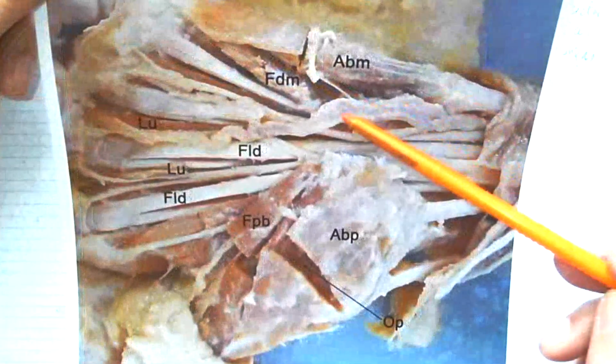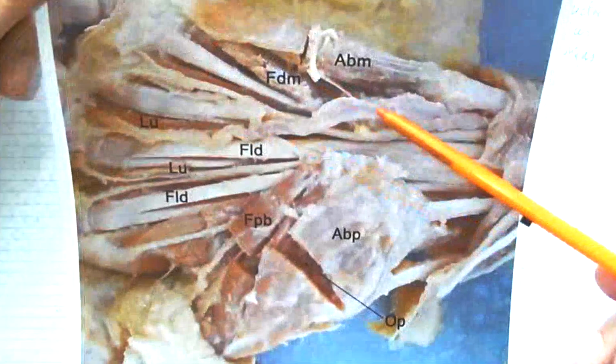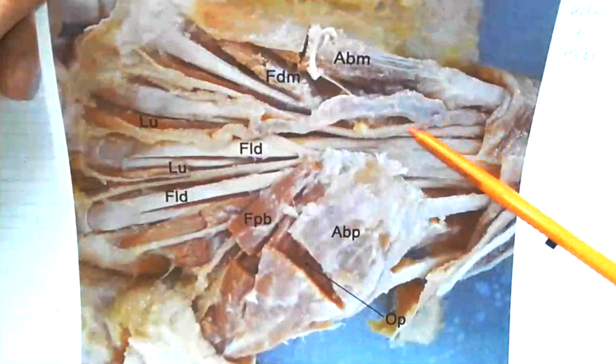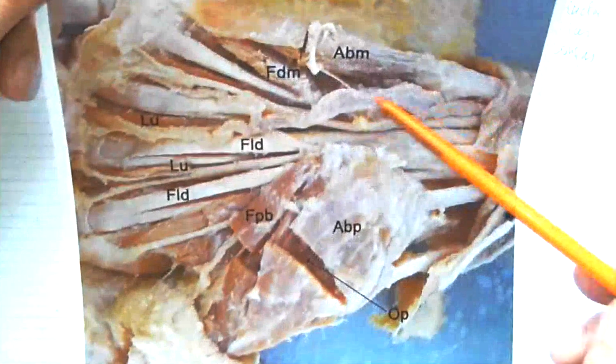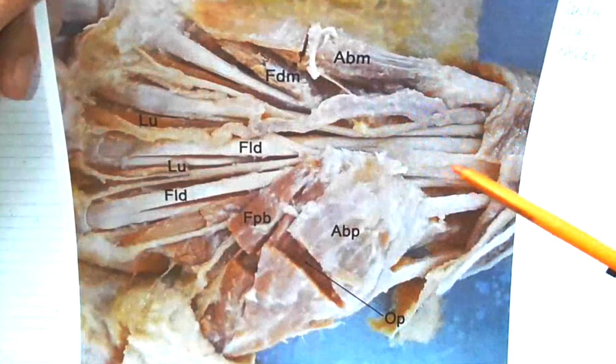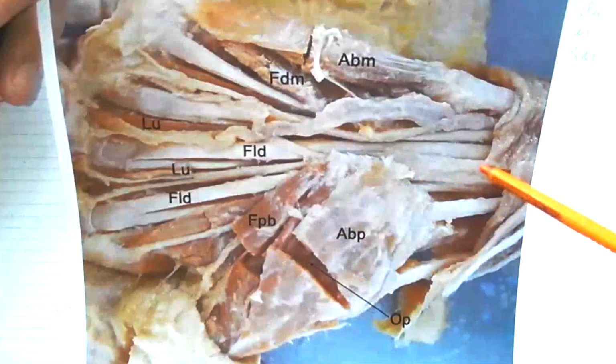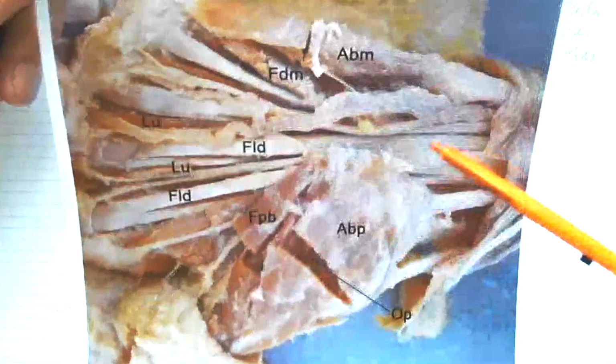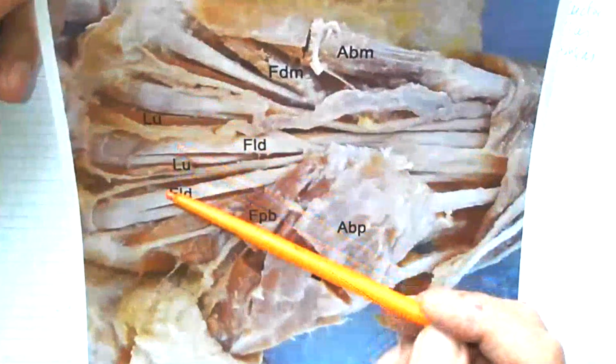Then you see the ulnar artery plus two veins with the ulnar nerve. They run together, of course, not completely separated. Then you see the median nerve. Here is the median nerve. Then tendons of the flexors.